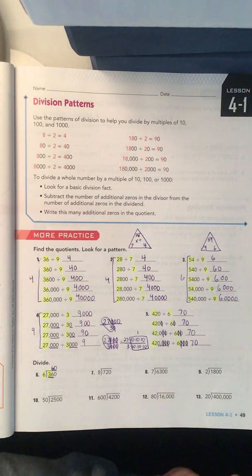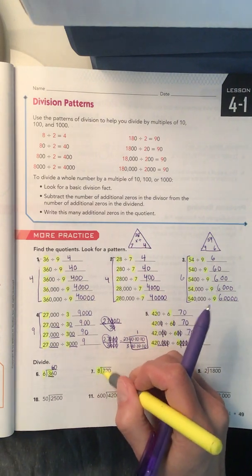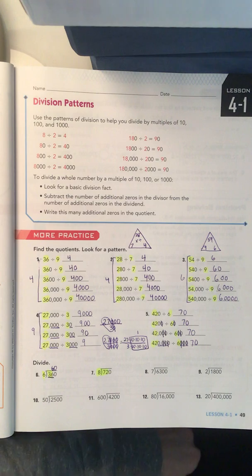All right, fast fact, do you see it here? What times 8 makes 72?